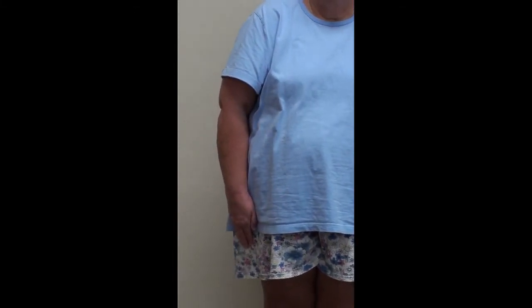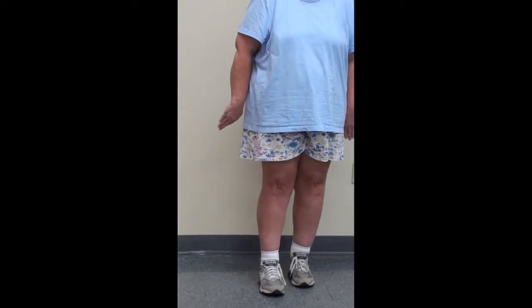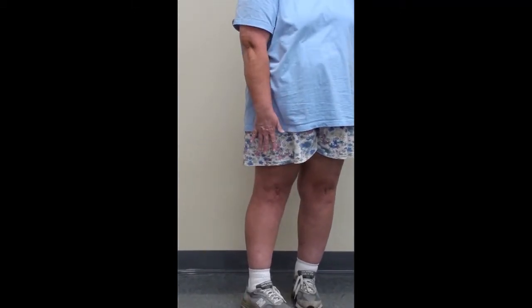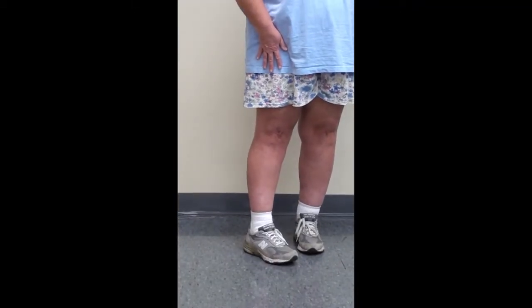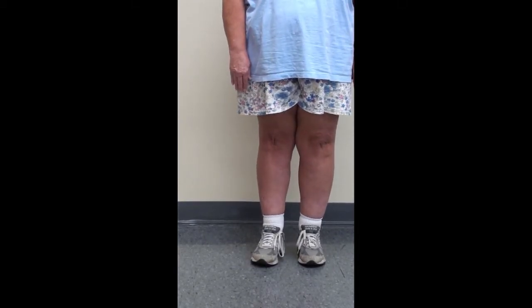I could do the same thing with my lower limb. I can try. I can rotate my foot inward. My whole femur is medially rotated. I go back to the anatomical position, it's externally rotated.